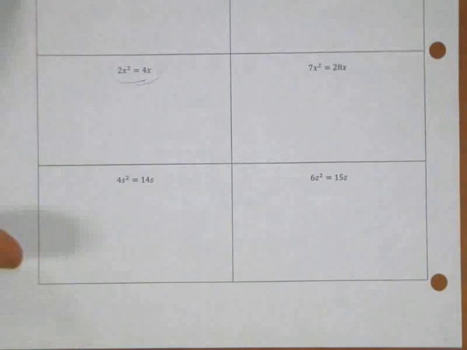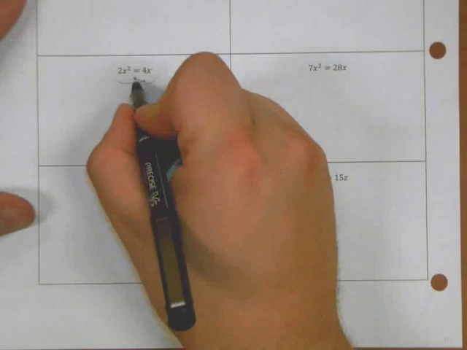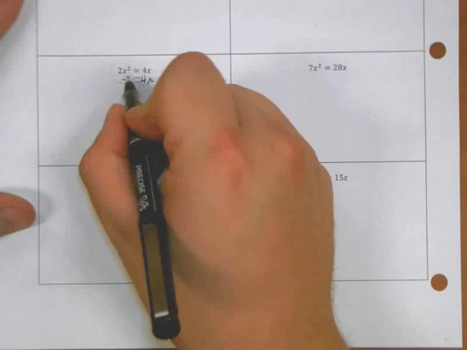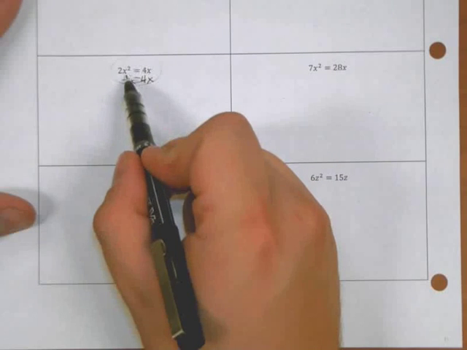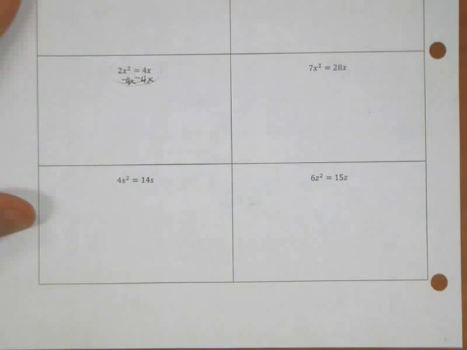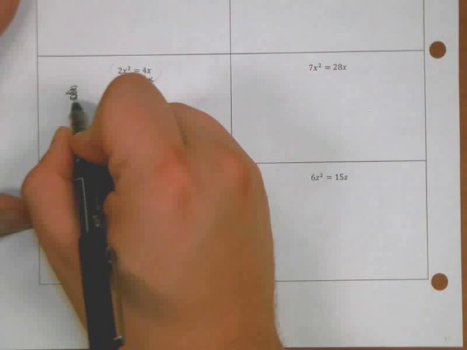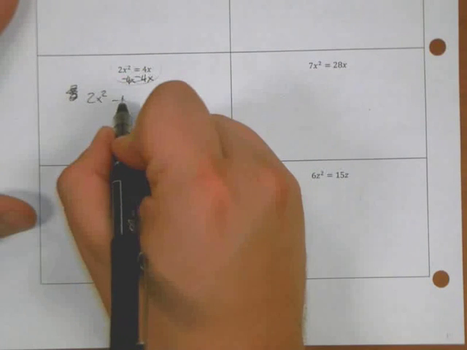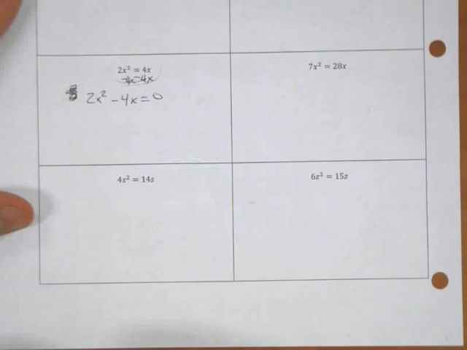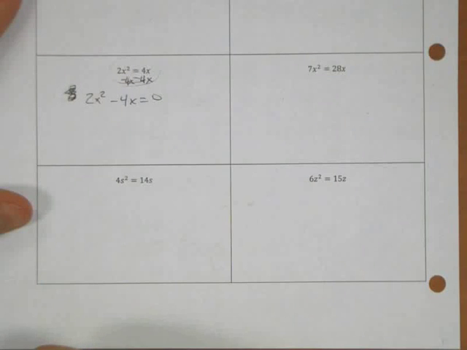What if they're not? What if I have something that looks similar but not equal to 0? Well, let's get it into that form. I want the quadratic, or the thing that's squared, to be positive, so I'll subtract the other thing. So I get this equation: 2x squared minus 4x is 0.